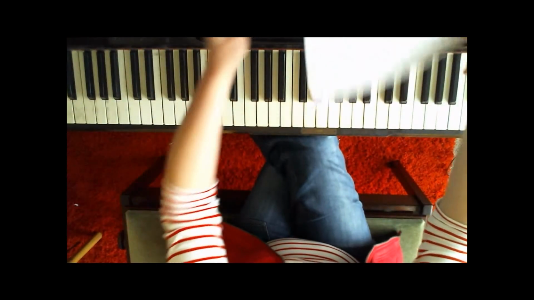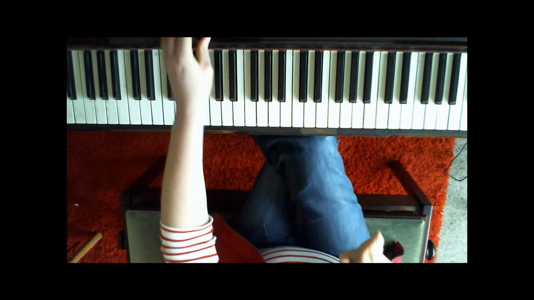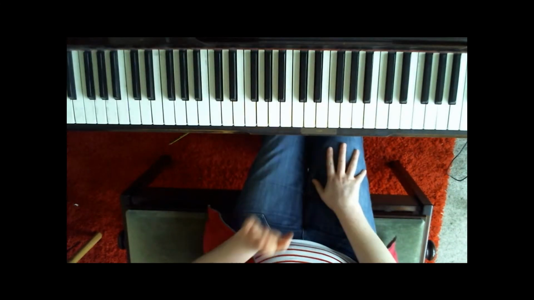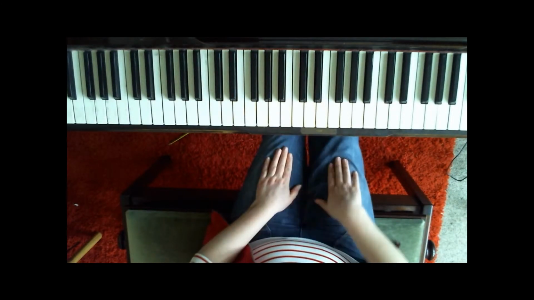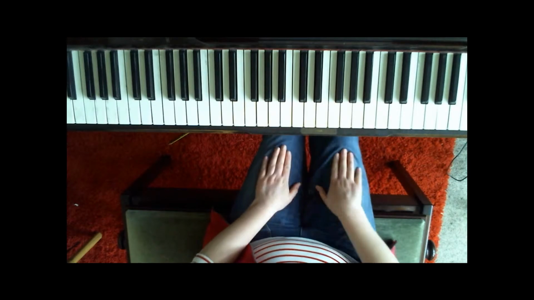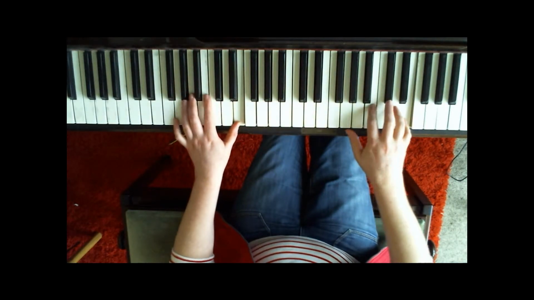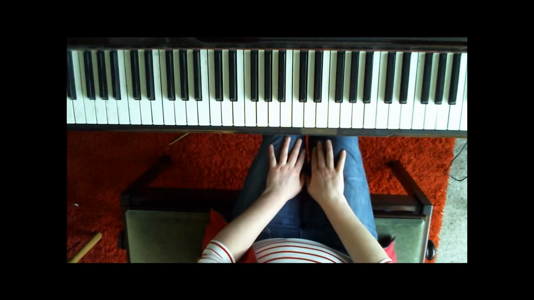Right, let's go back again. So our right hand in the first bar is 1 and 2 and 3 and 4, and our left hand is 1, 2, 3, 4. Together, 1 and 2 and 3 and 4, and 1 and 2 and 3 and 4.